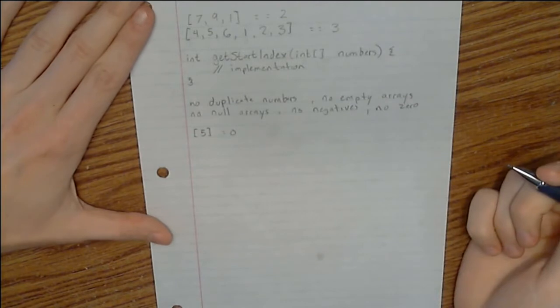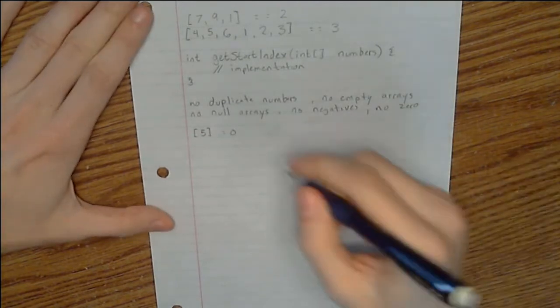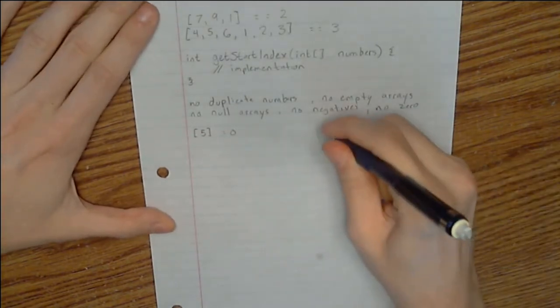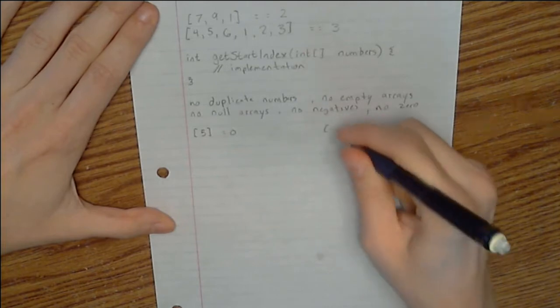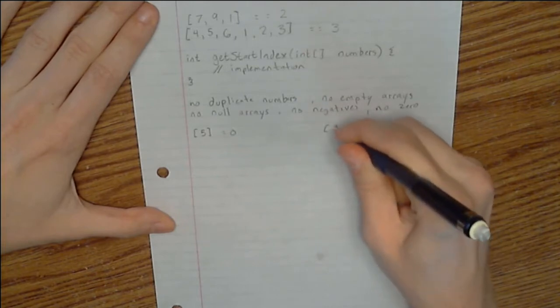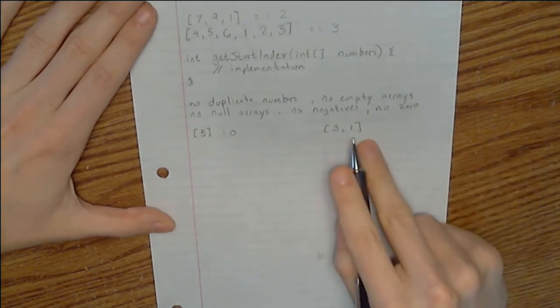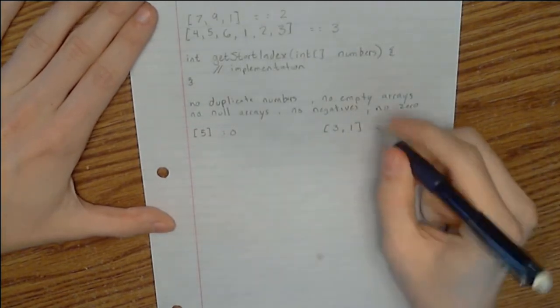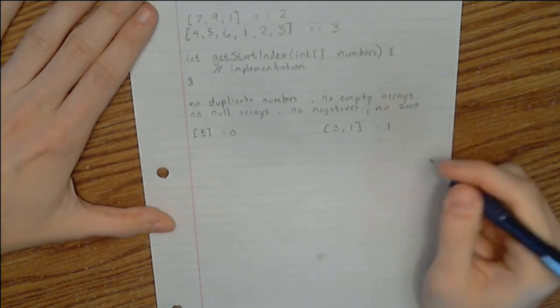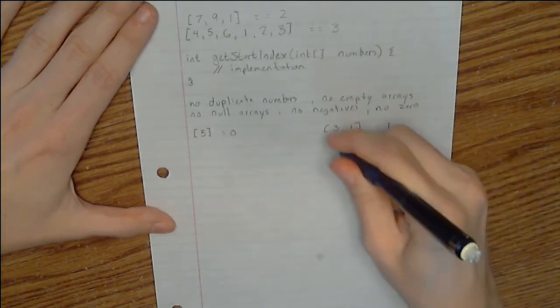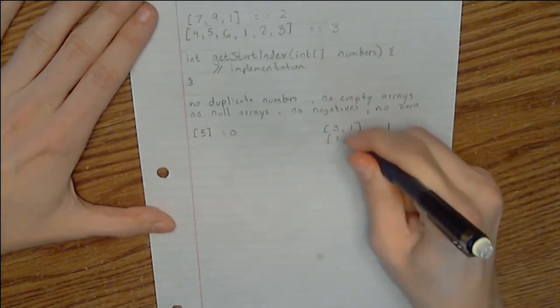Another interesting test case, only 2 numbers. So I'll add that over here. Say you have 3, 1. In this case, your answer is going to be index 1. Likewise, I think it's good to flip this around, have these in order.